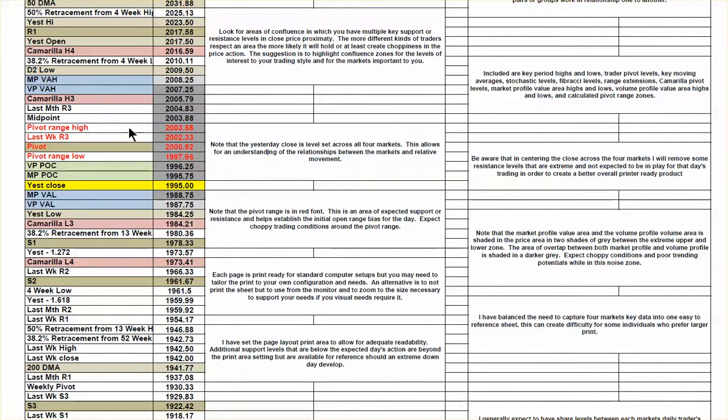This would be expected to be particularly choppy and very difficult trading in this zone, and the best action is often to be patient, wait for price to clear this avoidance zone, and even better, to clear above the top of the gray or below the bottom of the gray, to have a much better setup for trading.